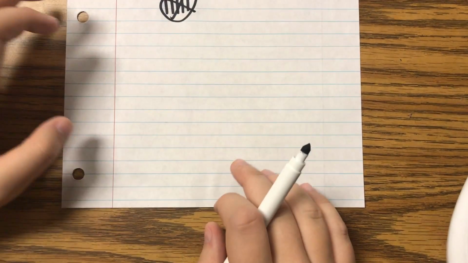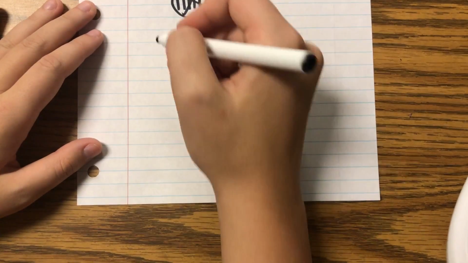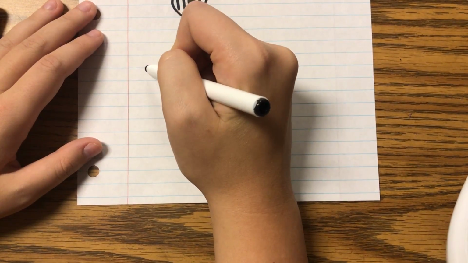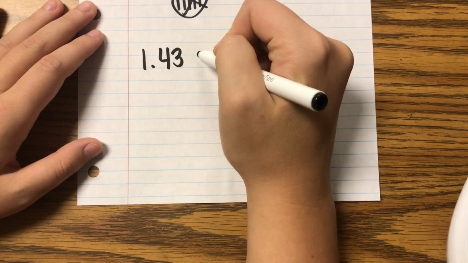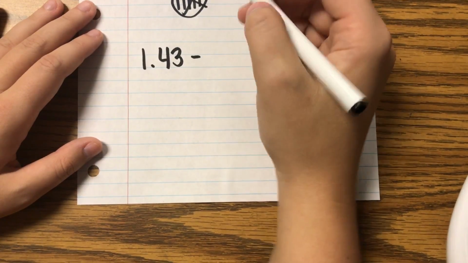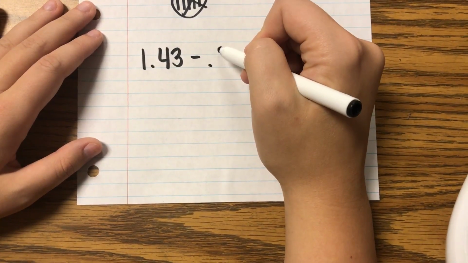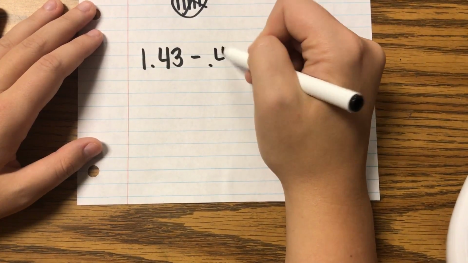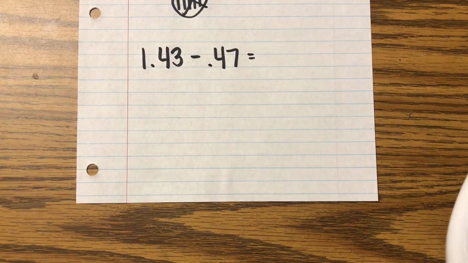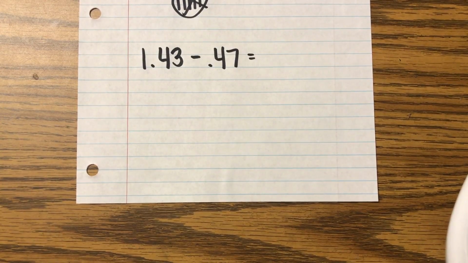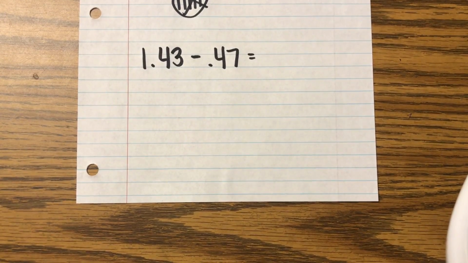So let's do one more. I've got 1 and 43 hundredths minus 47 hundredths. So the first thing I'm going to do is draw my first number. Draw what I have. I have 1 and 43 hundredths.